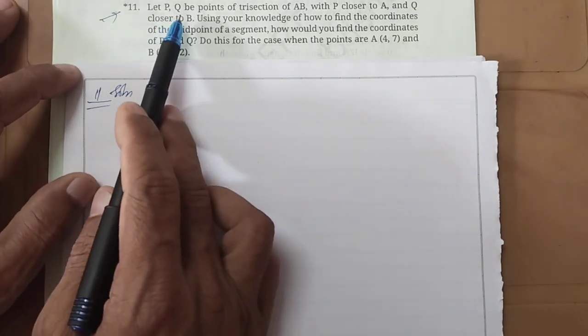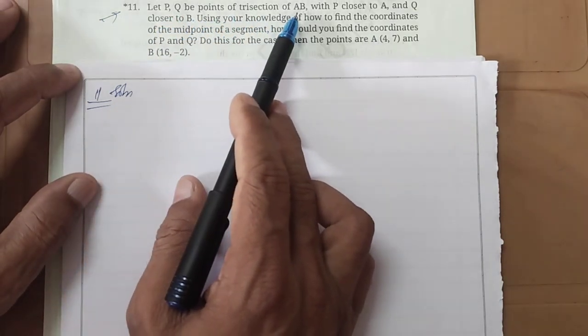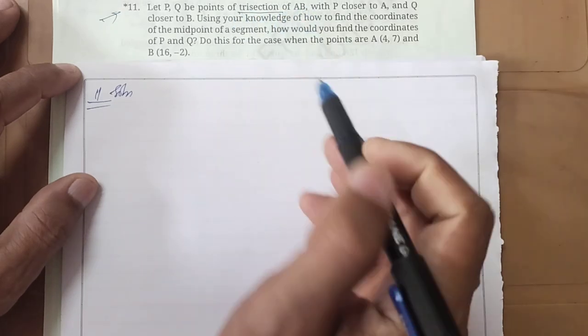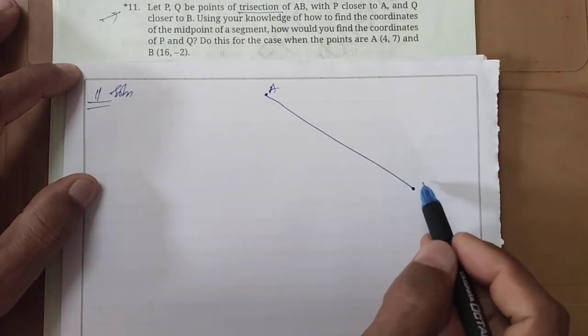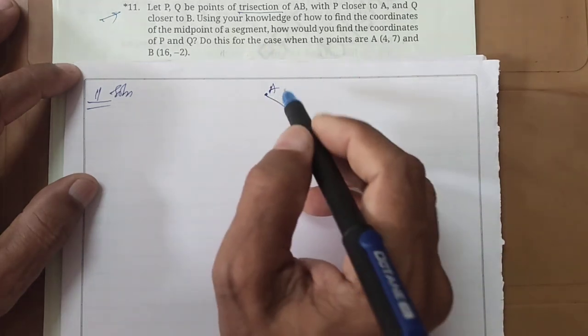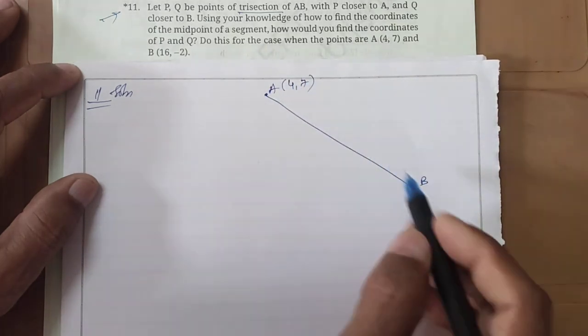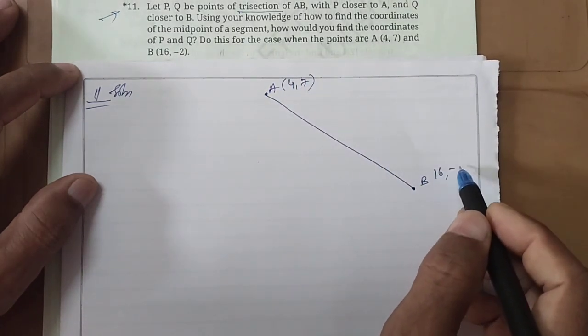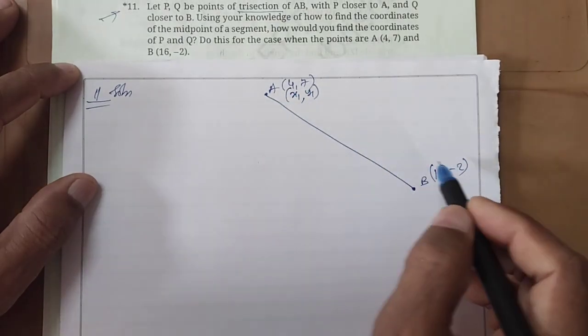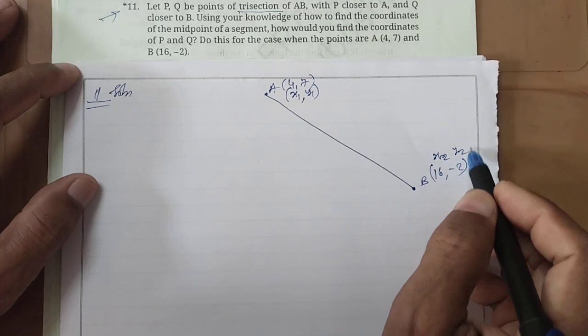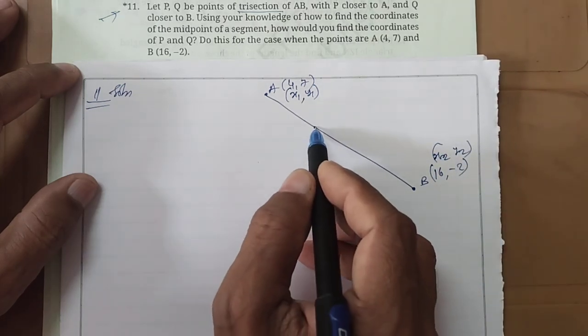It is the end exercise of the first chapter, and question number 11 you go through. It is given like this: P and Q are points of trisection on AB. AB is a line segment, and the points are given. A is (4, 7) and B is (16, minus 2). One point is x1 y1, the other point is x2 y2, and the points P and Q are in between.